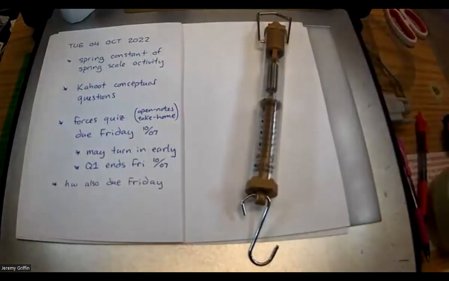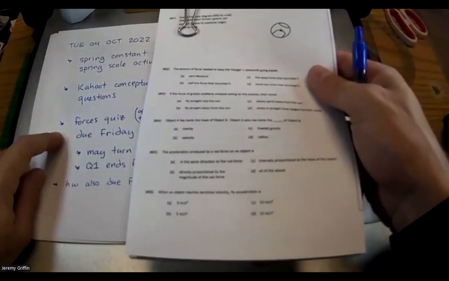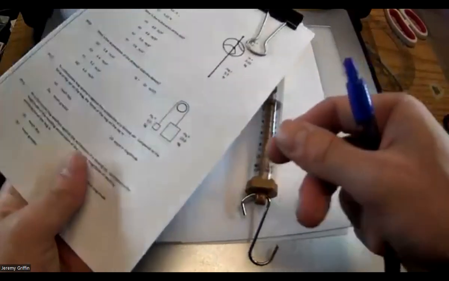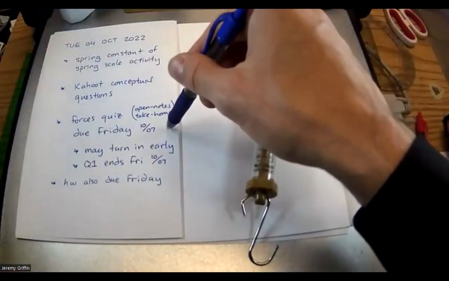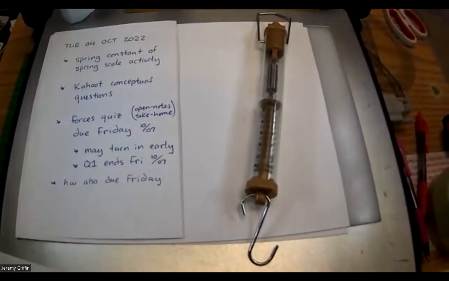Then I just gave everybody a forces quiz for an open notes take-home quiz. Did anybody not get this take-home quiz? So everybody's got one, right? All right. I definitely need this one by Friday for sure. That and also your packet of conceptual questions. This is your homework that's due Friday, and then you guys have an open notes take-home quiz. Both of these things are due by Friday, right? You guys got that?